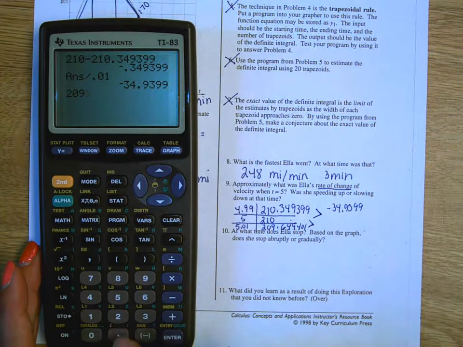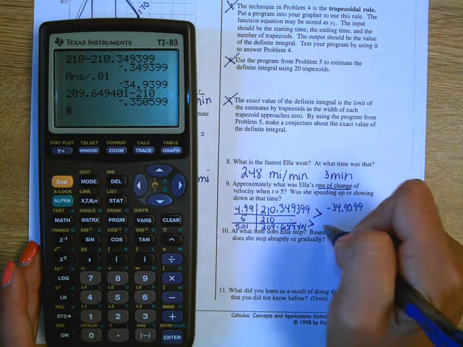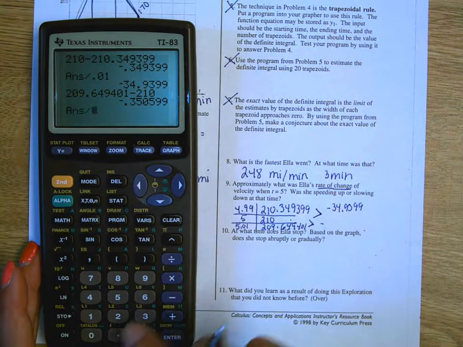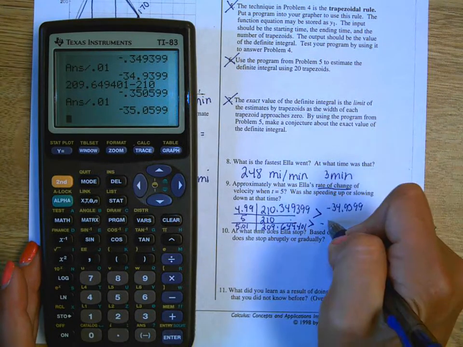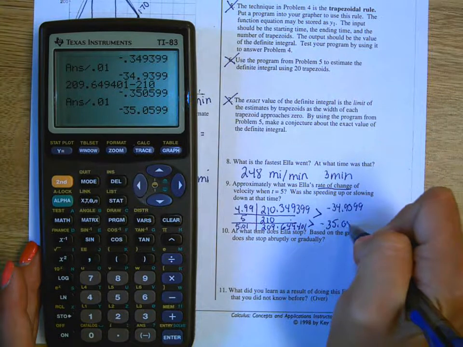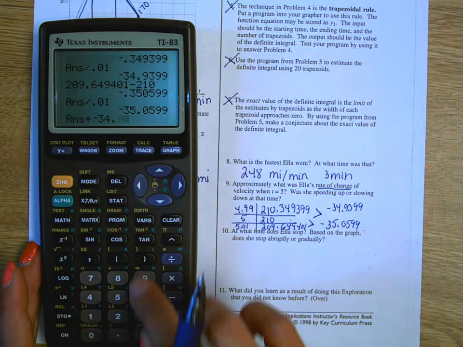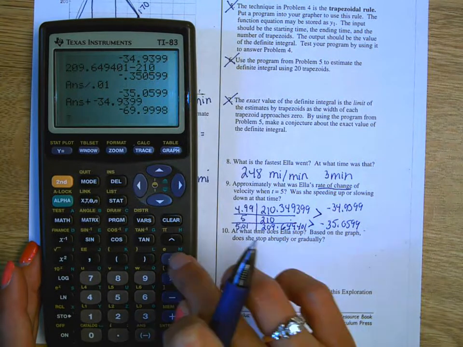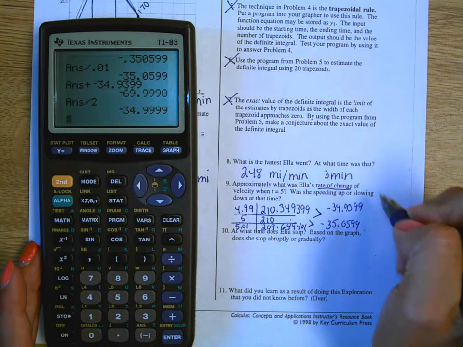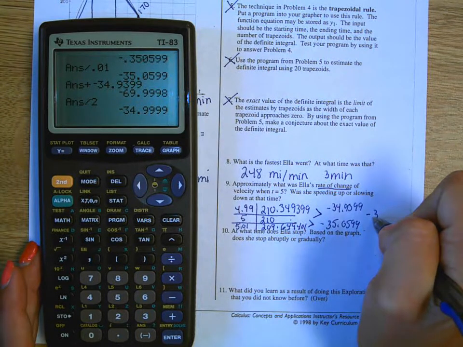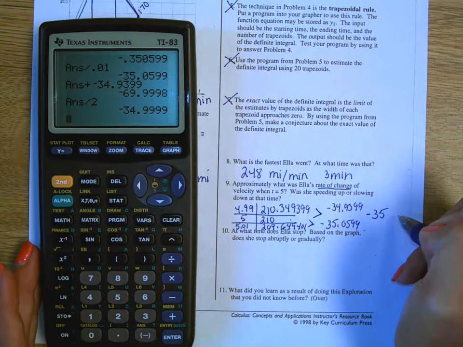So 209.649401 minus 210, negative, and then divide by 0.01. Negative 35.0599. Averaging, I'd say it's about negative 35.